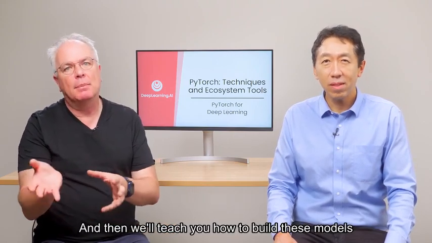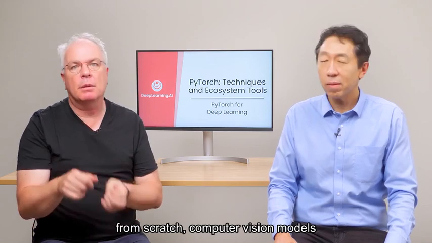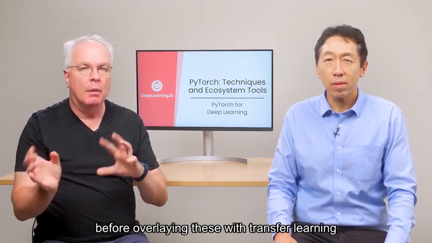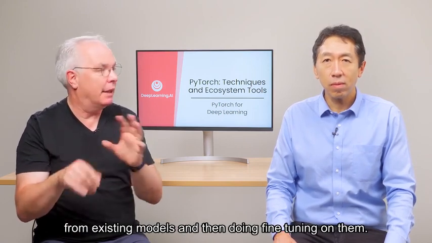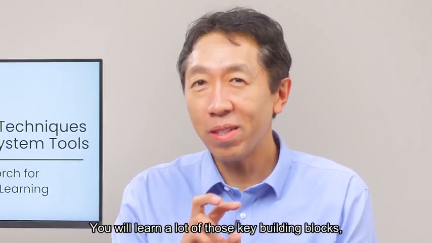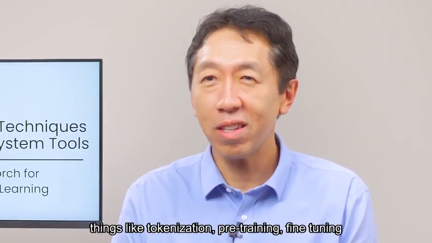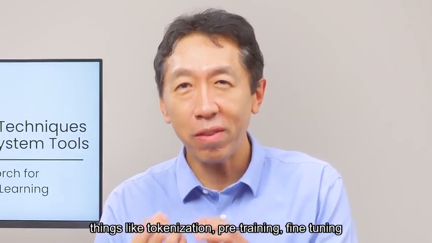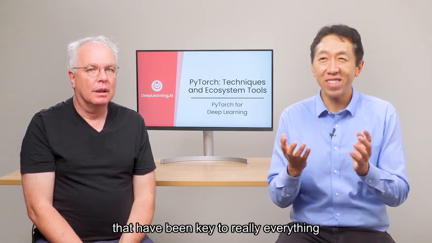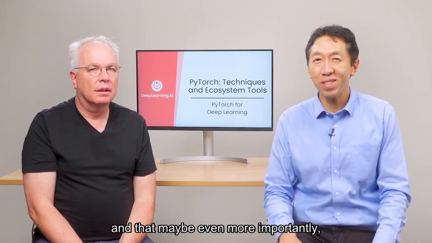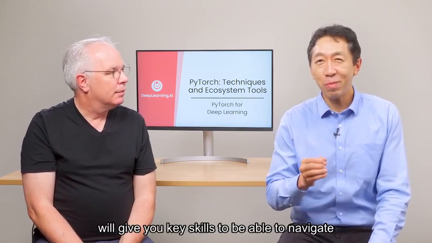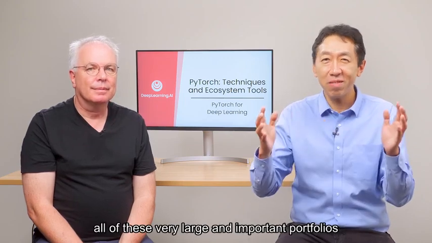And then we'll teach you how to build these models from scratch, computer vision models and natural language models, before overlaying these with transfer learning from existing models and then doing fine-tuning on them. You will learn a lot of those key building blocks, things like tokenization, pre-training, fine-tuning, that have been key to really everything happening in AI around us. And maybe even more importantly, will give you key skills able to navigate all of these very large and important portfolios of technologies.